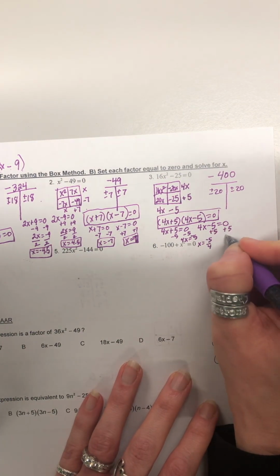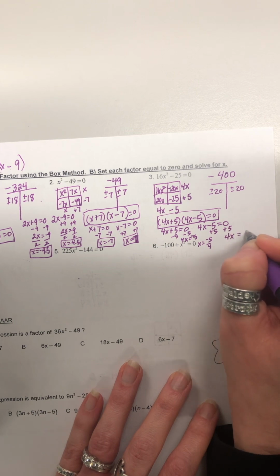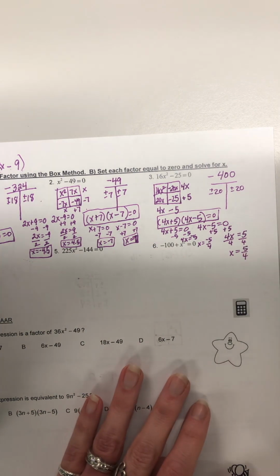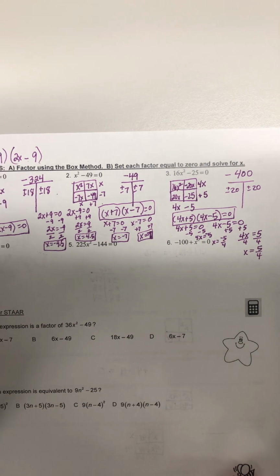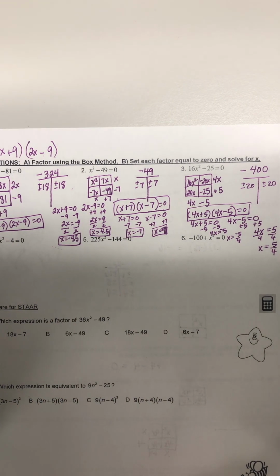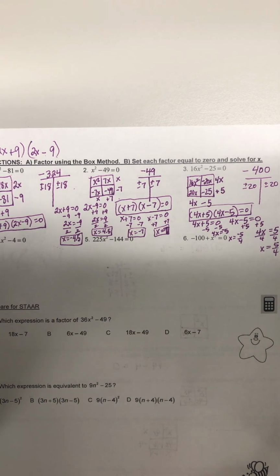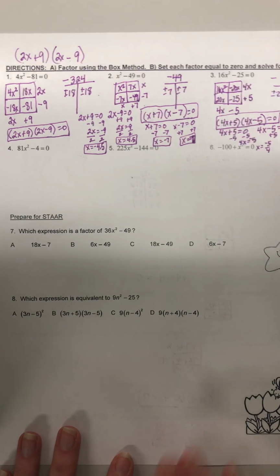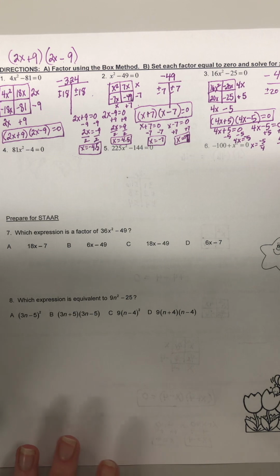Add 5 to both sides. 4x equals 5. Divide by 4 on both sides. x equals positive 5/4. Now, we've done 3 all the way out using the box method, and that is the way the directions say to do this on the paper. But I would like to just show you 3 more that we could do with the shortcut. And if you prefer the shortcut, you're welcome to use it.